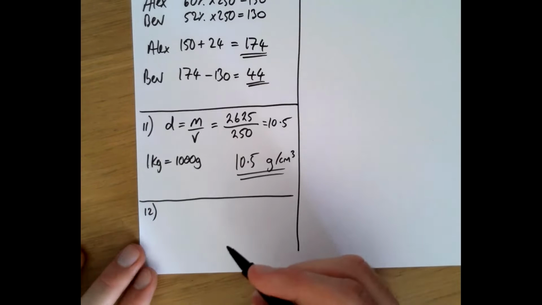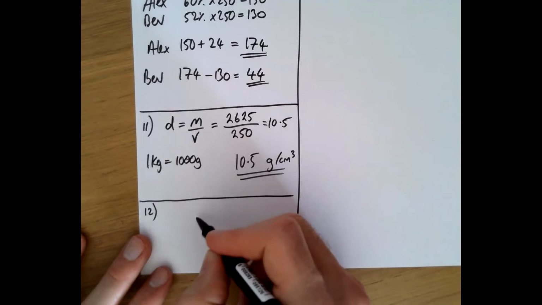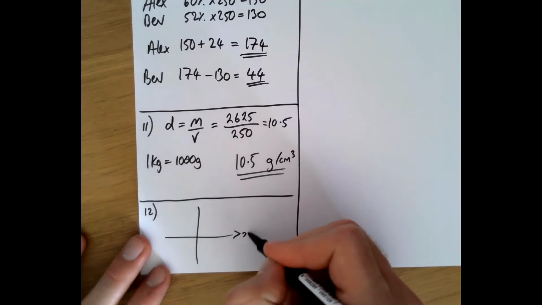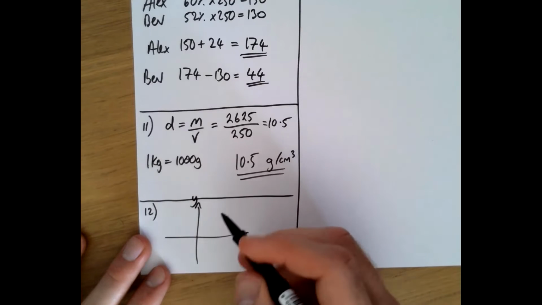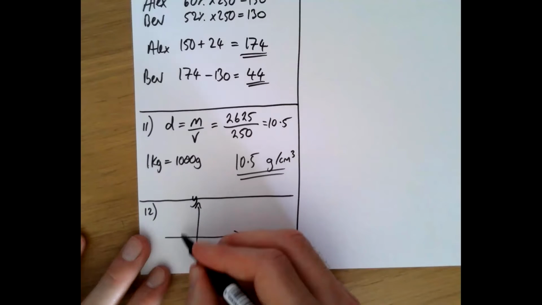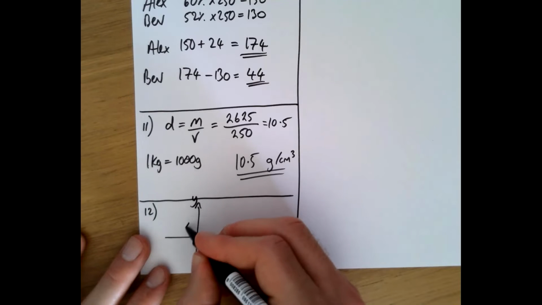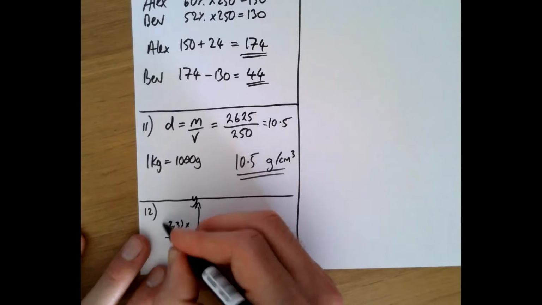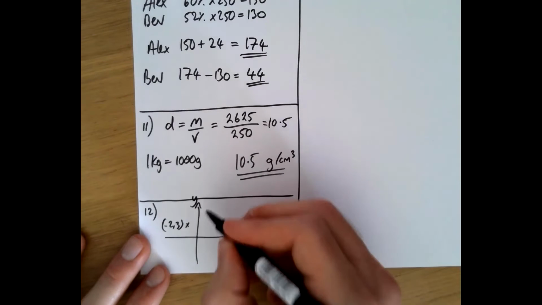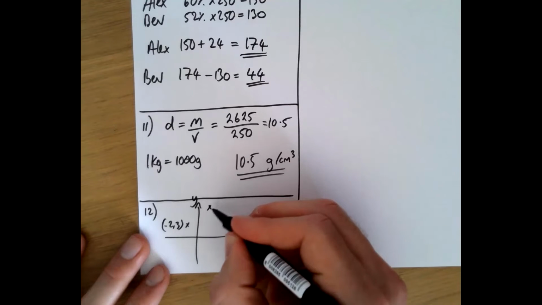Okay, so a gradient between 2 points. I would always just draw out a rough sketch. So what is minus 2, 3, or whereabouts would it be? Well, minus 2, 3 is about here. And where is 1, 9? Well, 1, 9 is going to be about here.